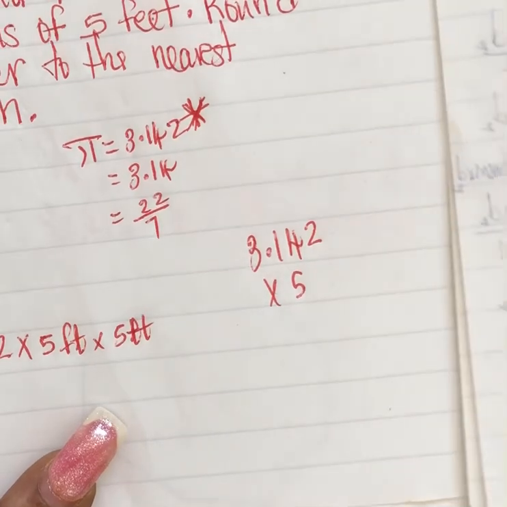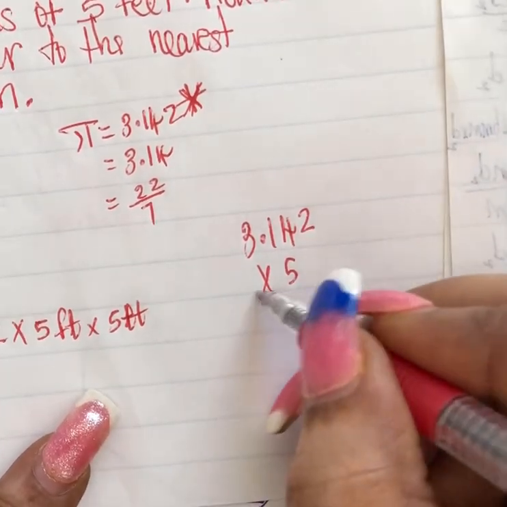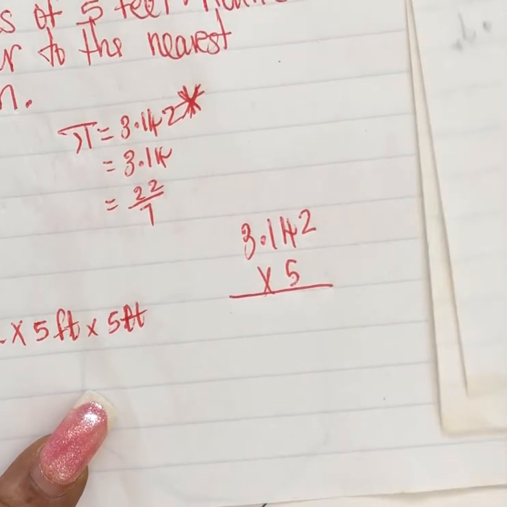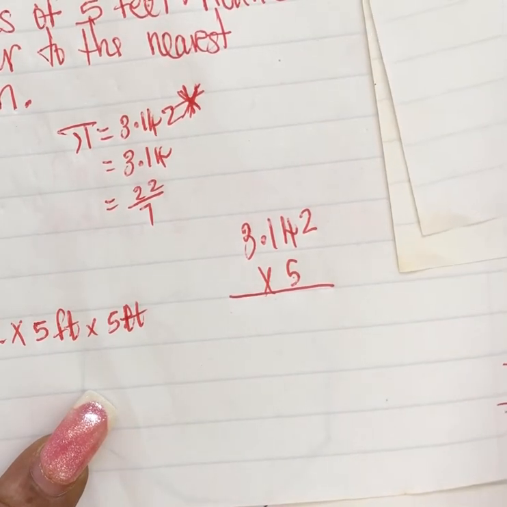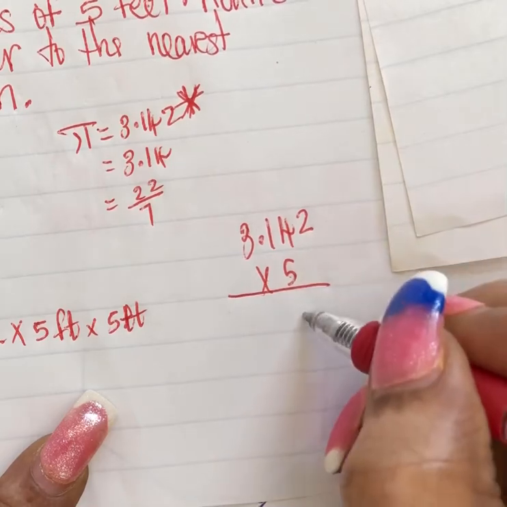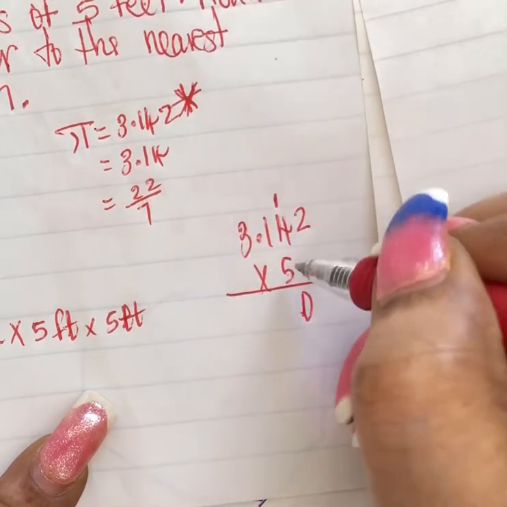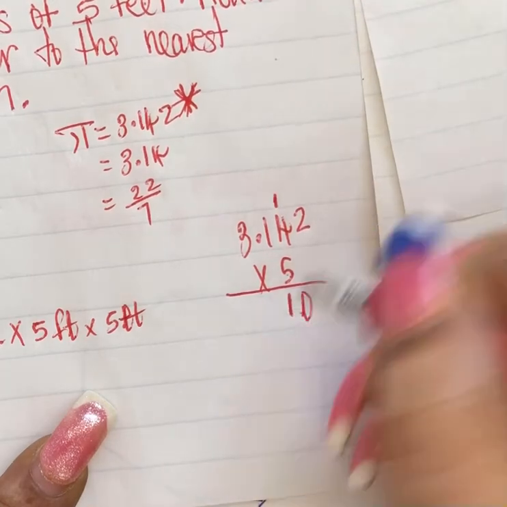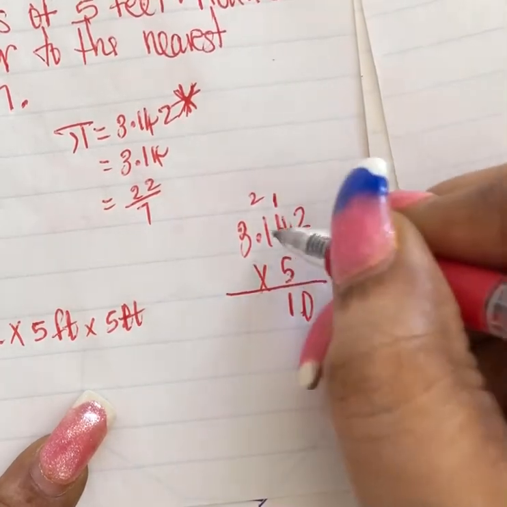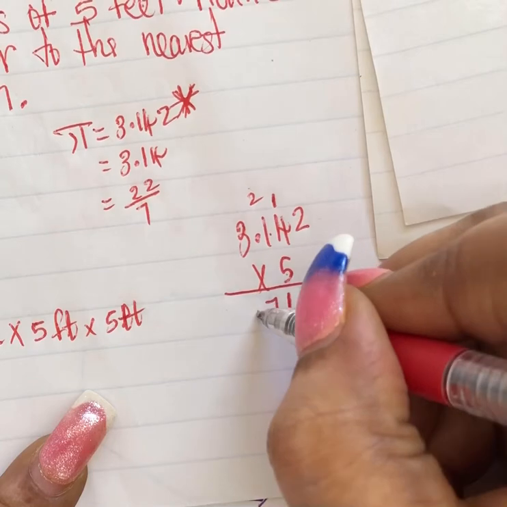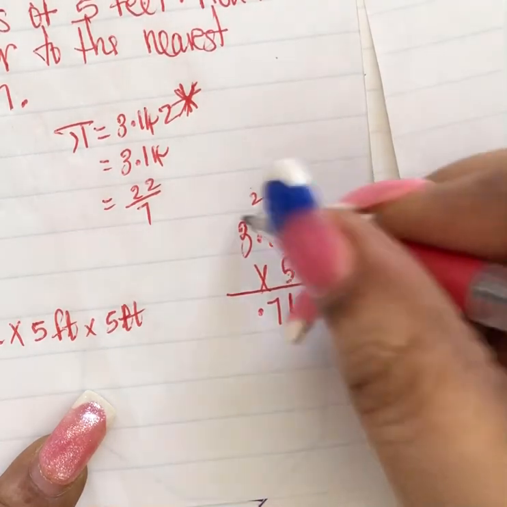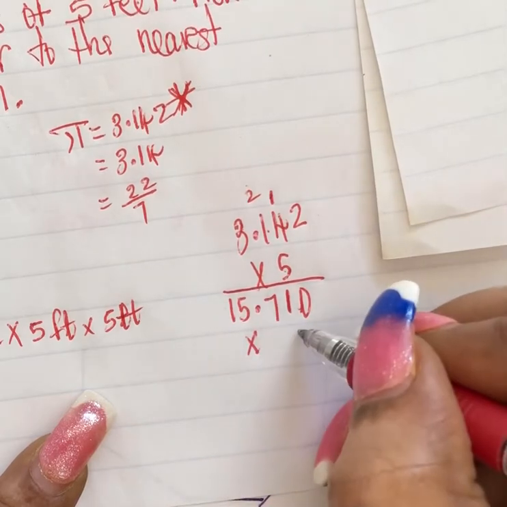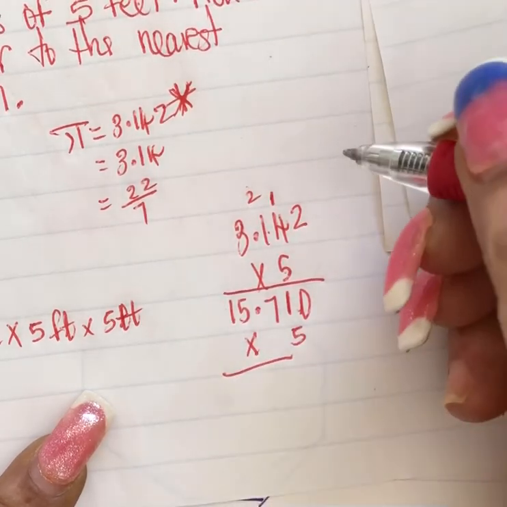Good. 5 2s, that's going to give me 10. 5 4s are 20 plus 1, 21. 5 1s are 5 plus 2, 7. 5 3s are 15. And I once again multiply this by 5.